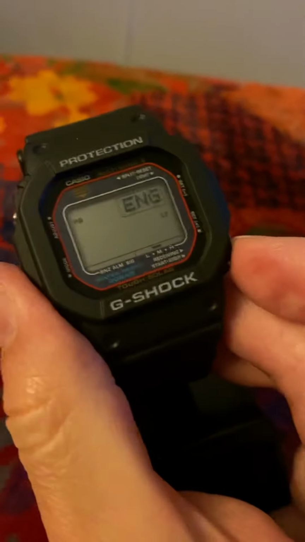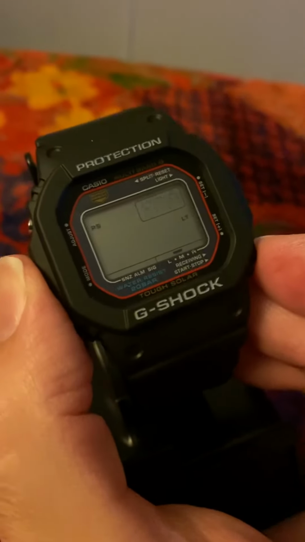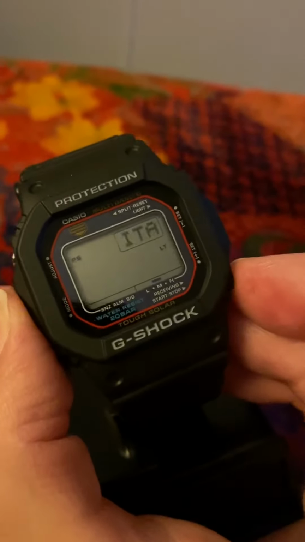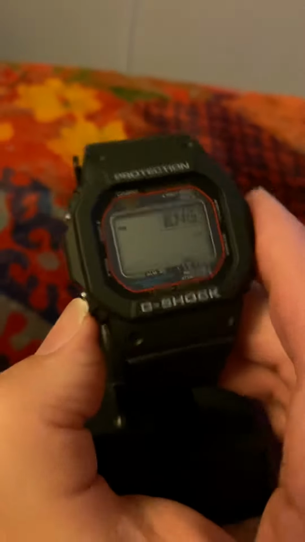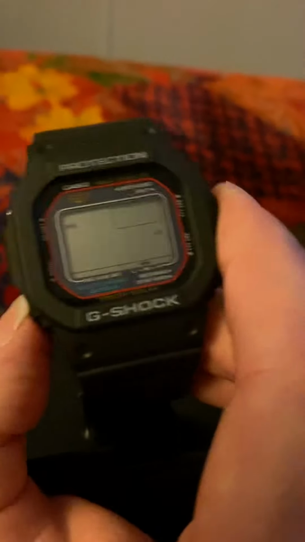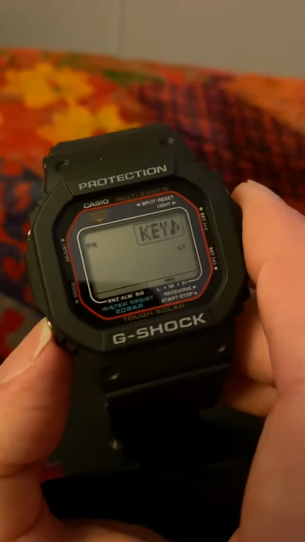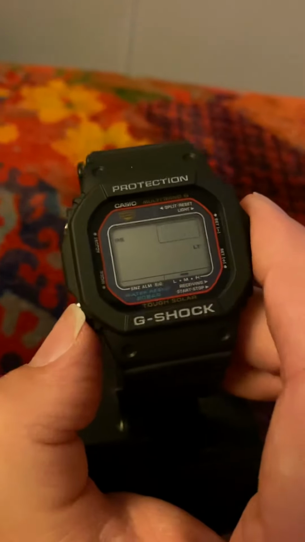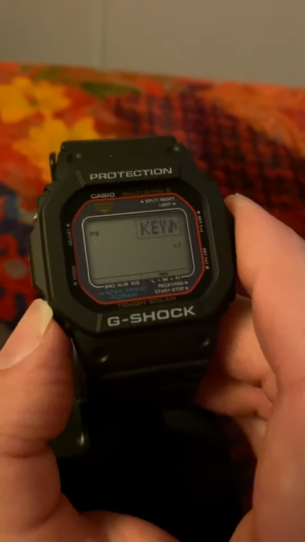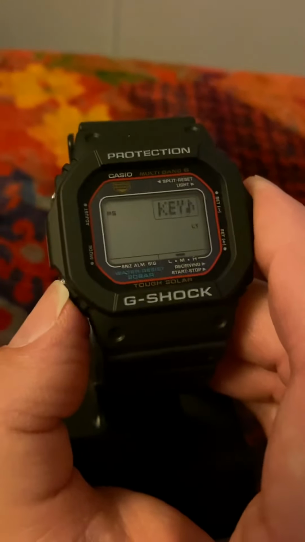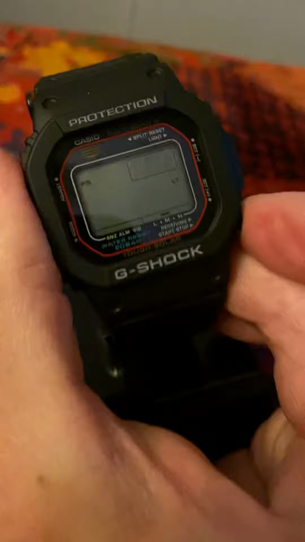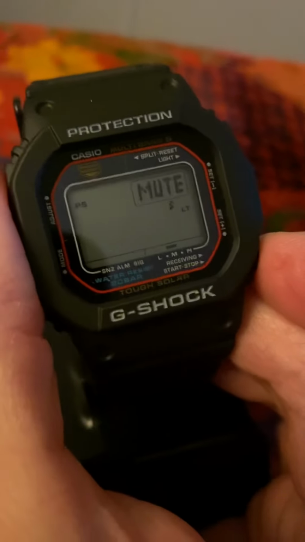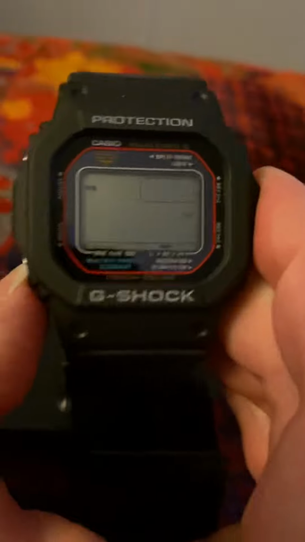Yeah, you can also select the language, so in English, Spanish, French, German, Italian, I think that's Russian perhaps, back to English. You can also turn on and off the key tone. So whenever you press the key for the mode, you can mute that or keep it for chiming. So you can mute it or keep it. I prefer to keep it.